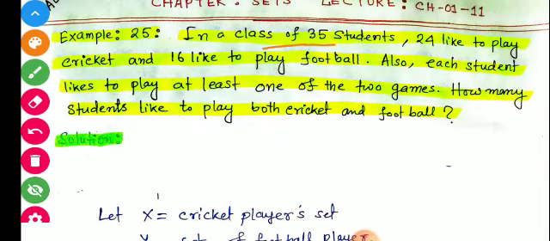So in our given question, what is given? The total is 35 students, 24 like cricket, and 16 like football.